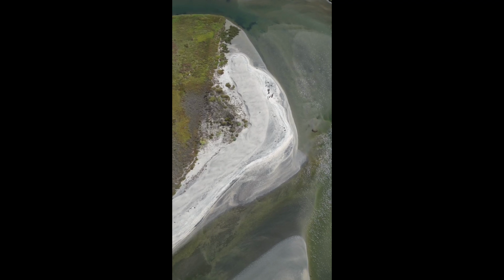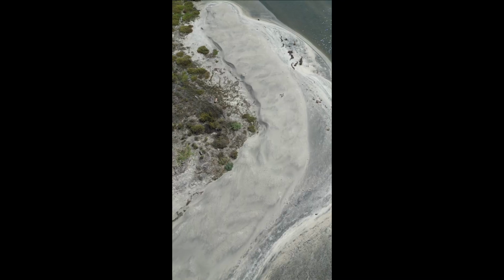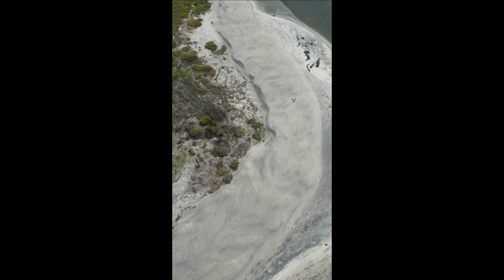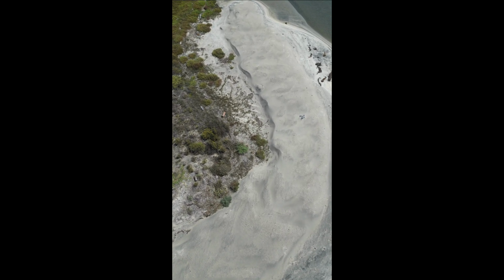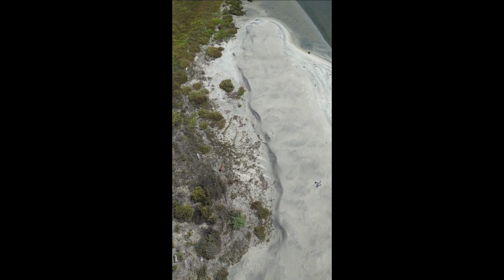And you can see on this sandbar here, it's got the same feature where it's got a nice distinct edge to it on the far side. That was when the river height was much larger and the water flowed on both sides of the deposit.